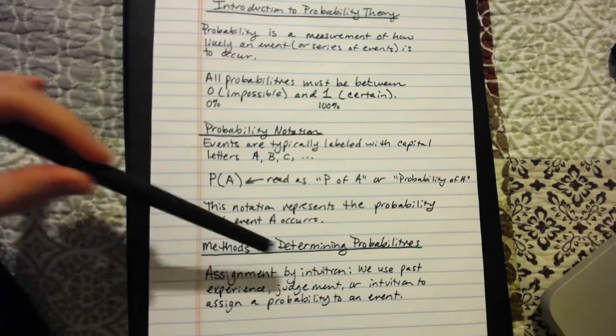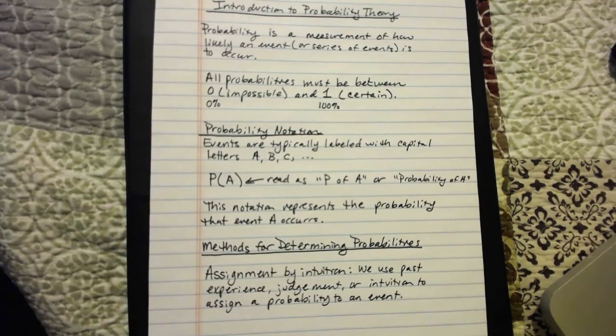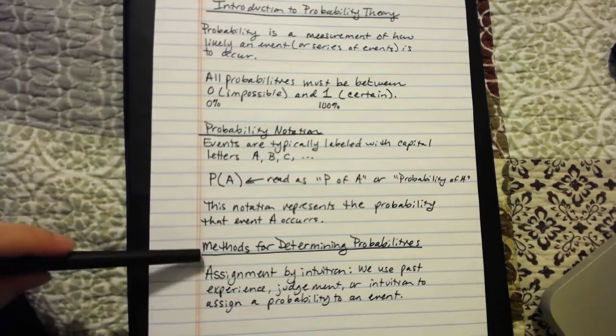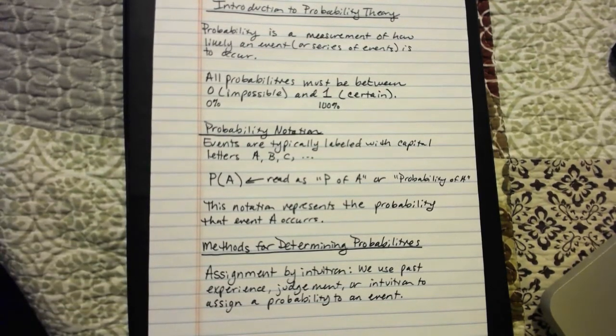Now, since this is assignment by intuition, there are a couple of issues with it that make it not useful in particular mathematically. Issue number one is for a given group of people, we won't all come up with the same measurement of this likelihood. If I ask people to actually quantify how likely is it that it's going to rain today based on the fact that it's overcast, I'm going to get an entire range of values. That wouldn't be particularly useful mathematically, because mathematically it'd be nice if we could all agree on a numeric value for a probability. Also, usually when we do assignment by intuition, we don't come up with a numeric measurement.